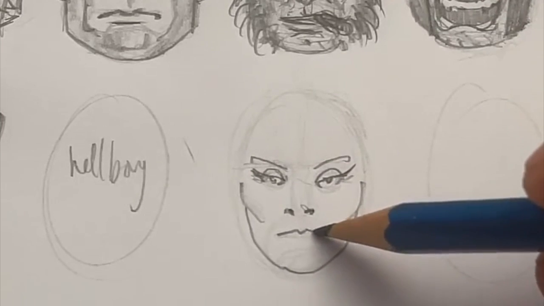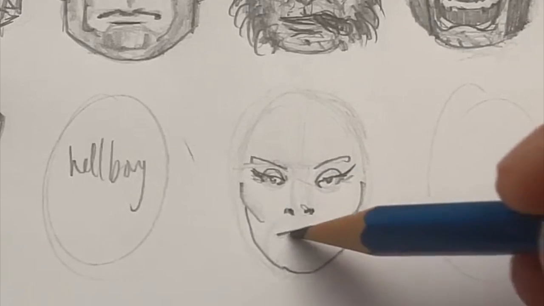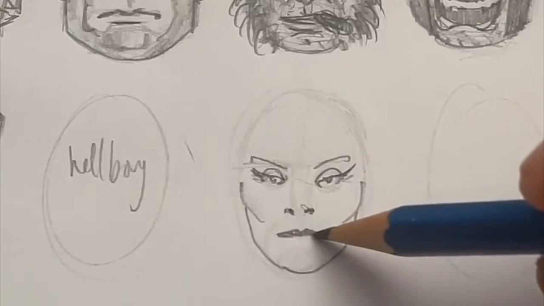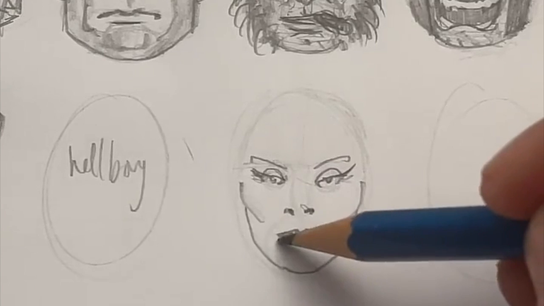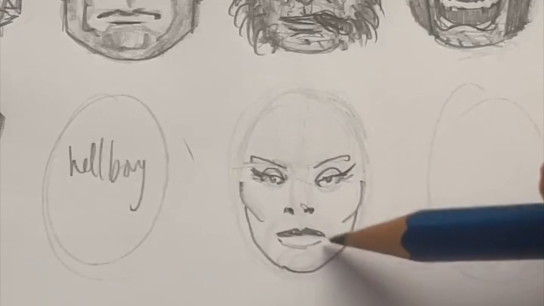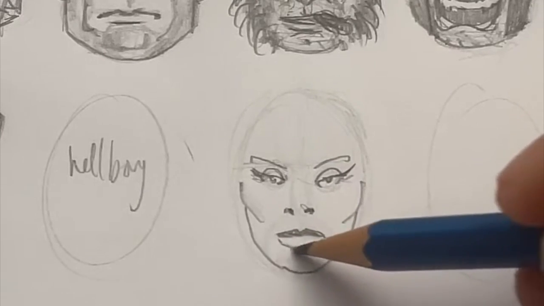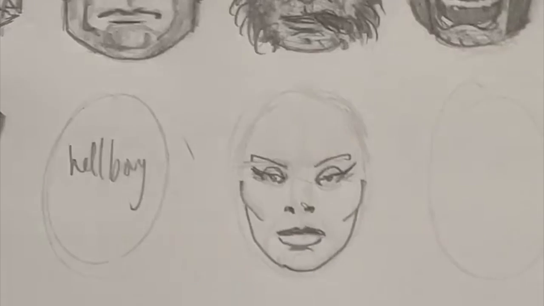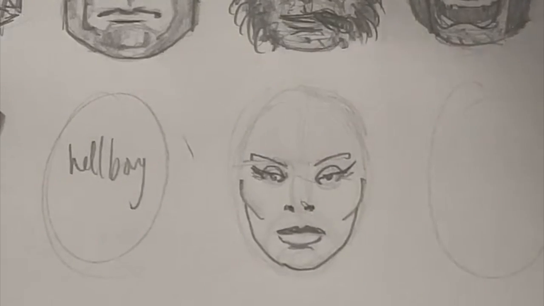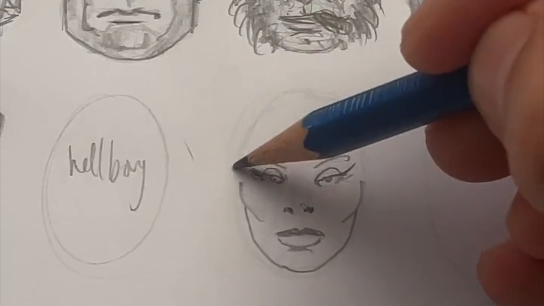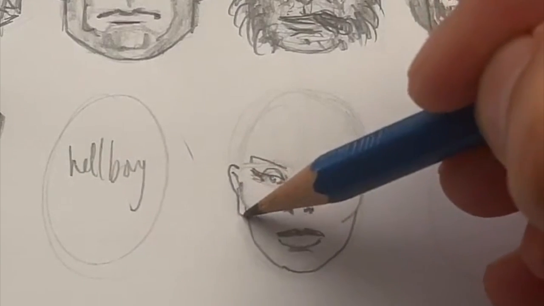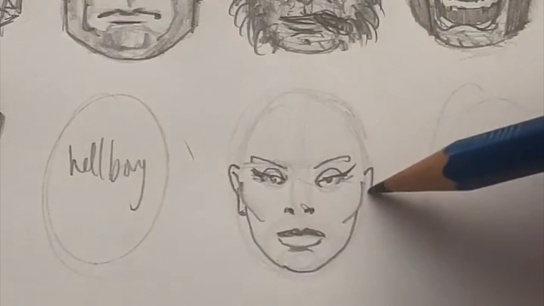Top lips are always darker than bottom lips, so you can color those in, and then when you draw the bottom lip, you just add a little bit of shadow underneath it, but other than that, just leave it blank. And the less you do, the better when it comes to female faces.